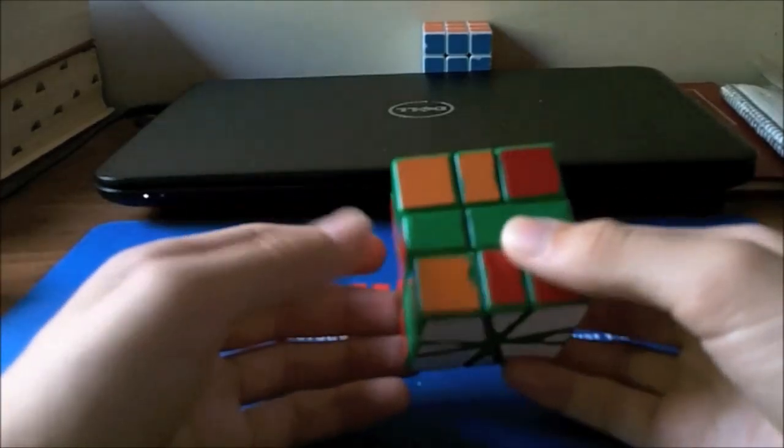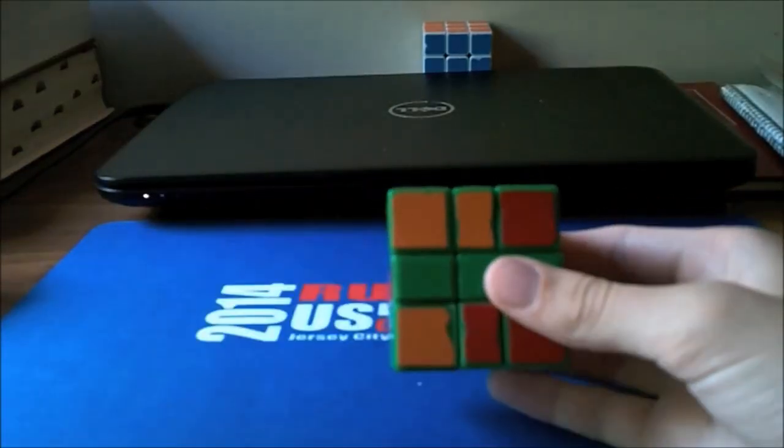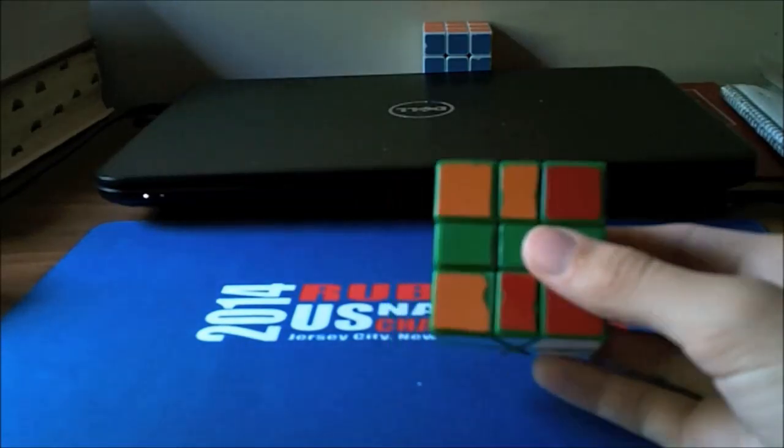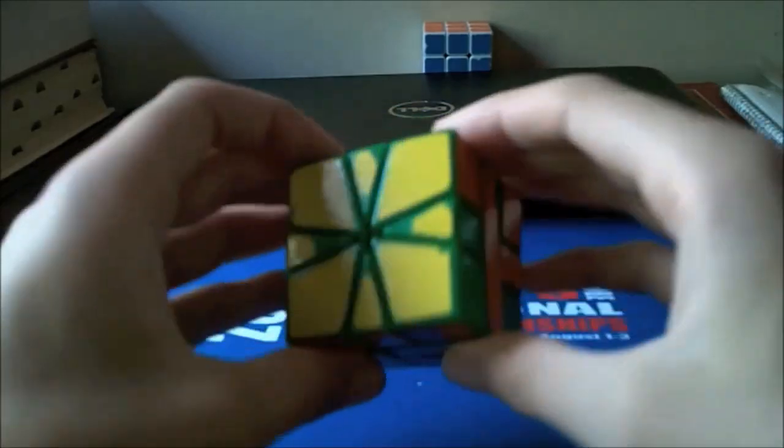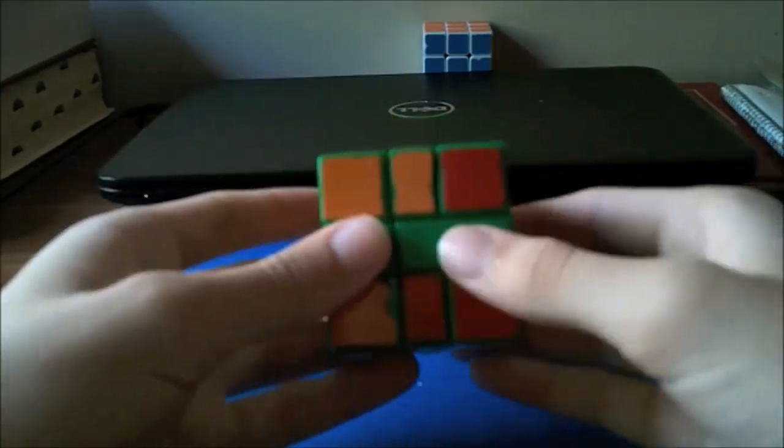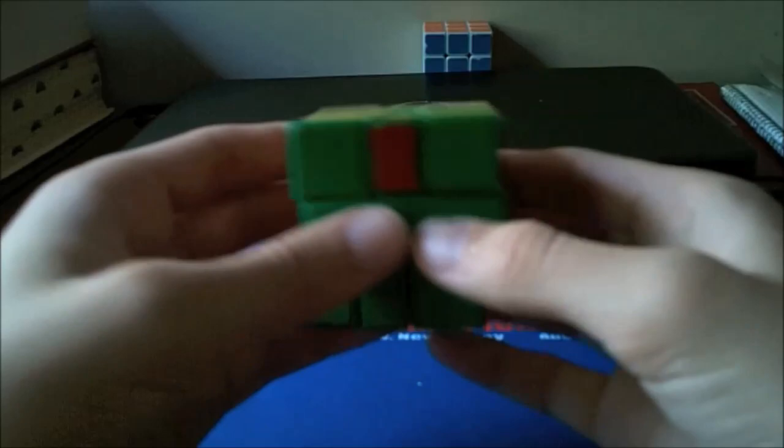And next I'm just going to show some little ideas and tricks that you can incorporate into your solve to get a better edge permutation. So first you have this idea of block preservation. If I have this, I have two adjacent corners on both sides, so normally you would just do that, but then you would end up with a U-perm on the top.